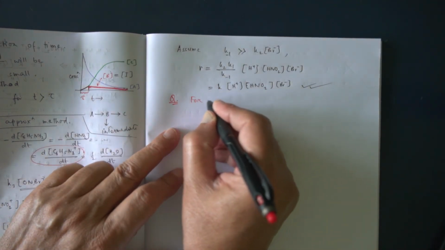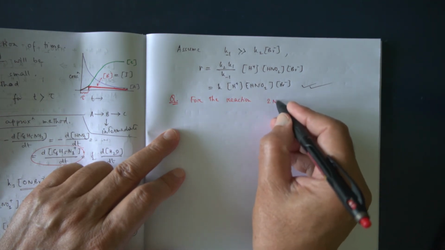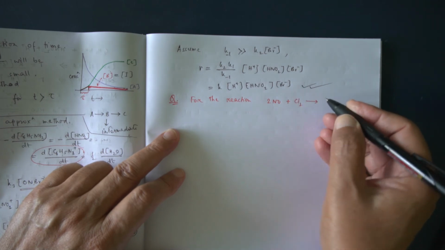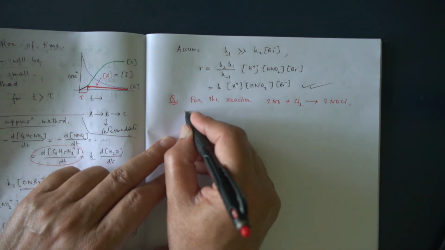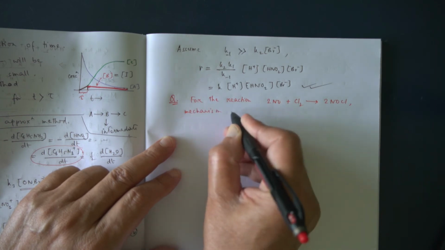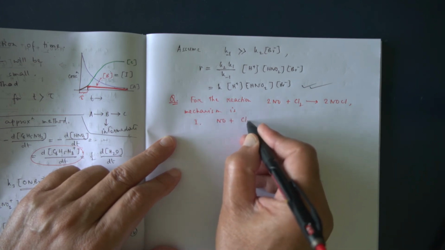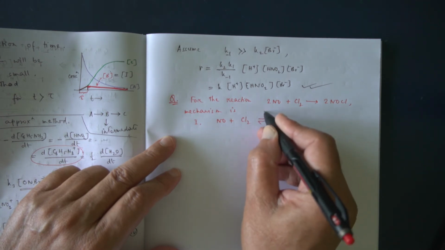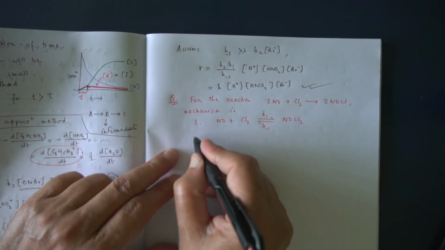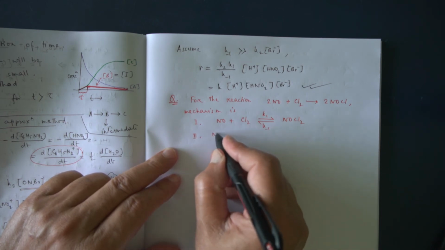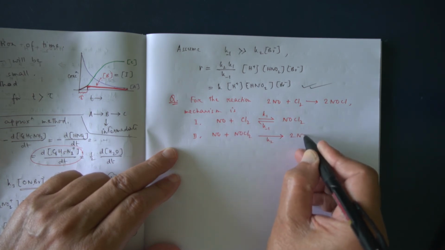For the reaction 2NO + Cl2 → 2NOCl, the mechanism is: the first step is NO + Cl2 ⇌ NOCl2 (K1, K-1), and the second step is NO + NOCl2 → 2NOCl (K2).